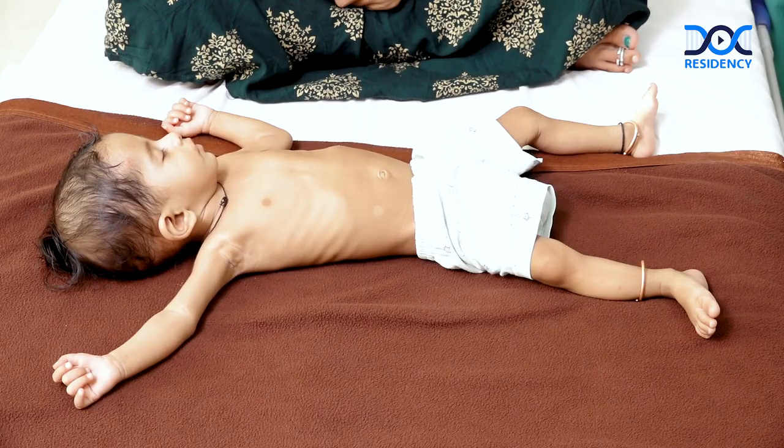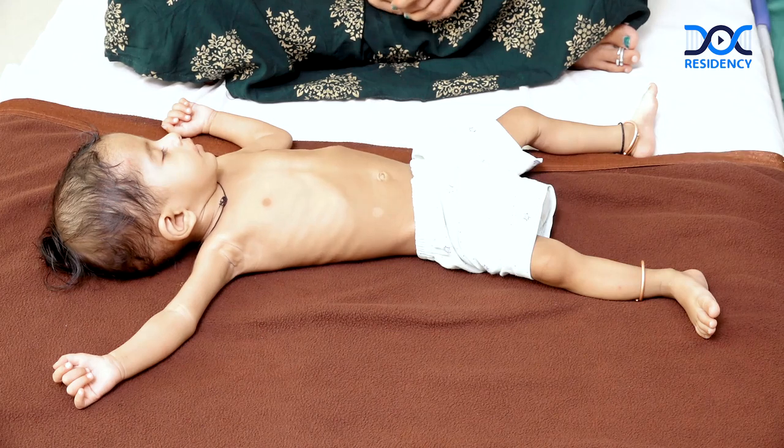In presence of large PDA with collateral, the PDA is supplying the lower limb, you will not get the difference. In presence of severe LV dysfunction, upper and lower limb both will be low. In presence of severe aortic stenosis associated, both will be low. Or in presence of large collaterals. But these are the 3 most common conditions.